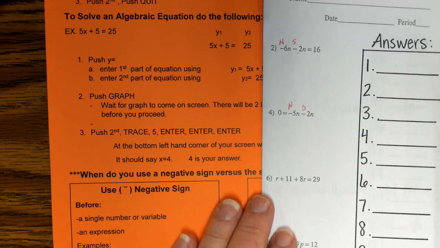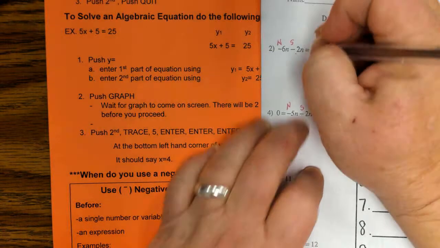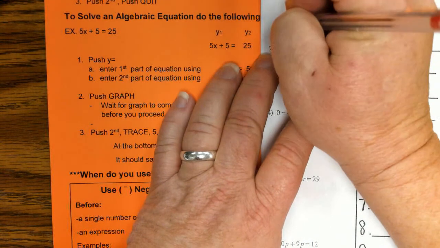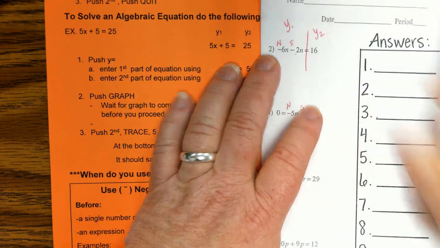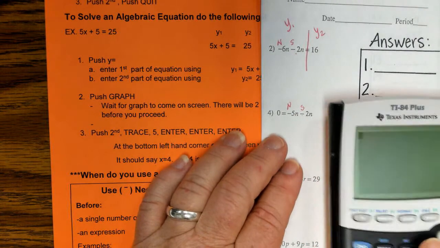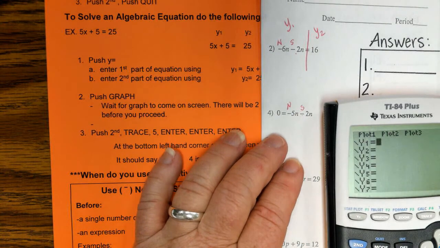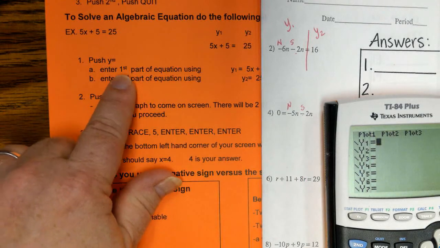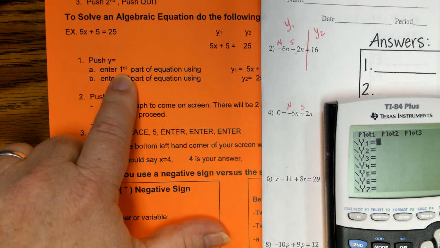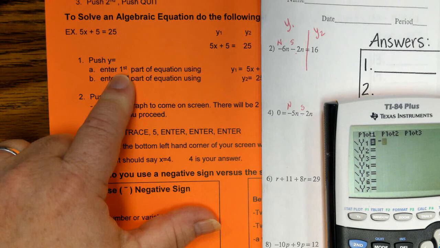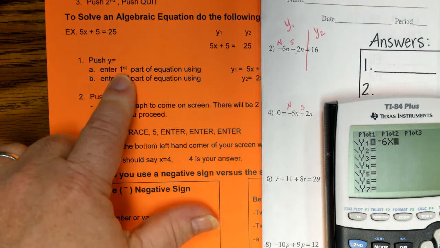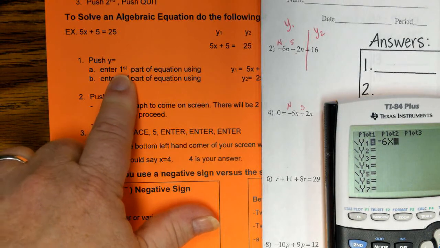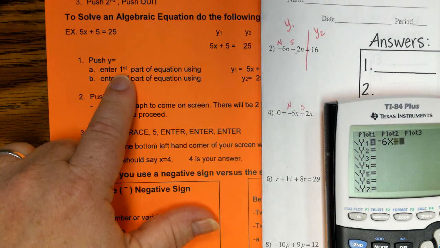It says first we do, and you can still do this if you'd like, you're under Y1, Y2. I'm going to hit my Y equals, enter the first expression, which is negative 6x, subtract 2x. You always use x no matter what the variable is.